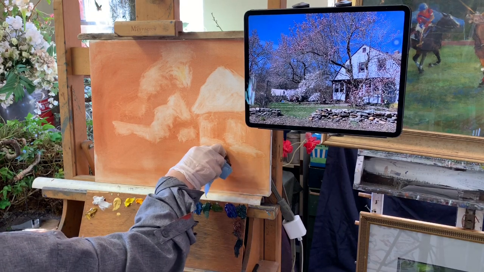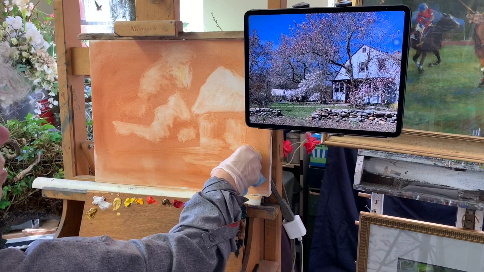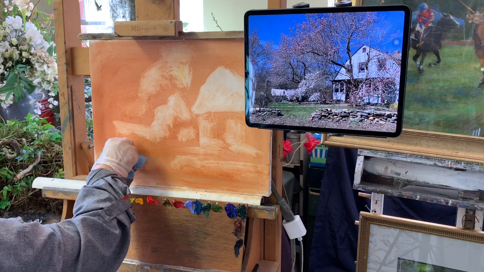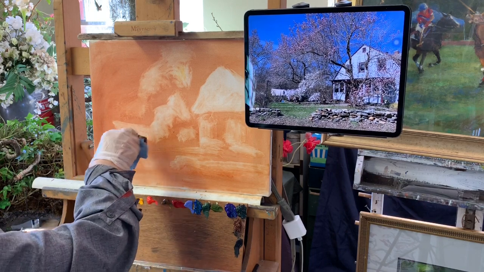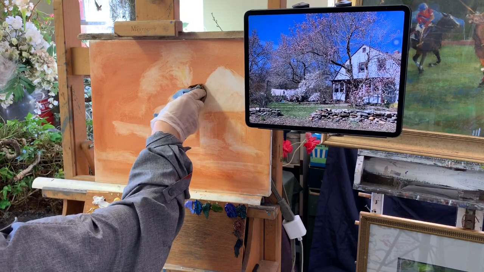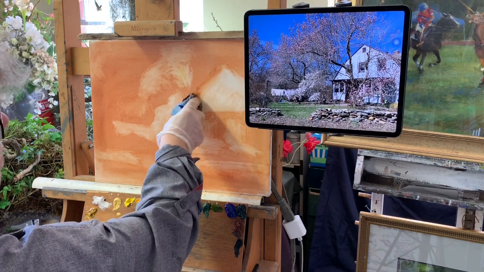If we can quit identifying what we see, if we can quit putting a name on it, it gets our expectation and our memory and our intention, what we kind of think we know, what we remember, out of the equation.